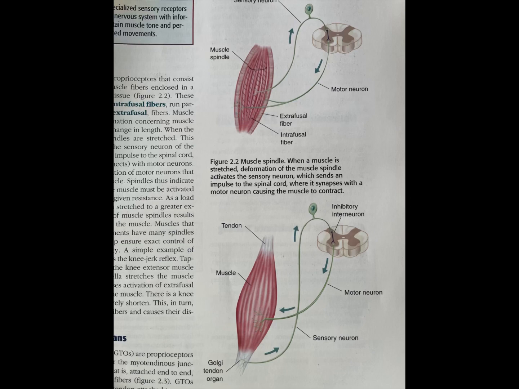This deformation activates the sensory neuron of the spindle, which sends an impulse to the spinal cord, where it synapses with motor neurons. The result is activation of motor neurons that innervate the same muscle. Spindles thus indicate the degree to which the muscle must be activated in order to overcome a given resistance. As a load increases, the muscle is stretched to a greater extent, and engagement of the muscle spindles results in a greater activation of the muscle.